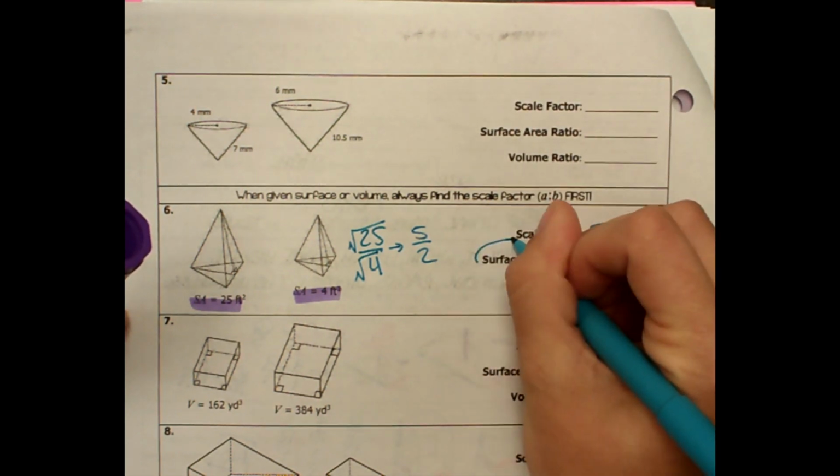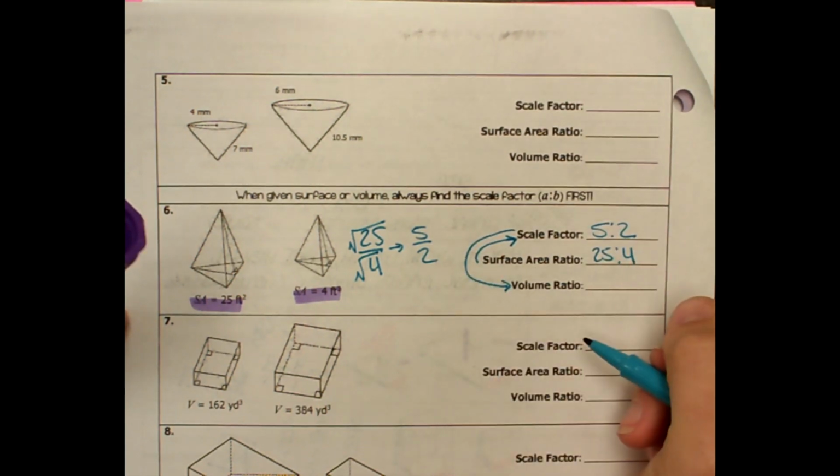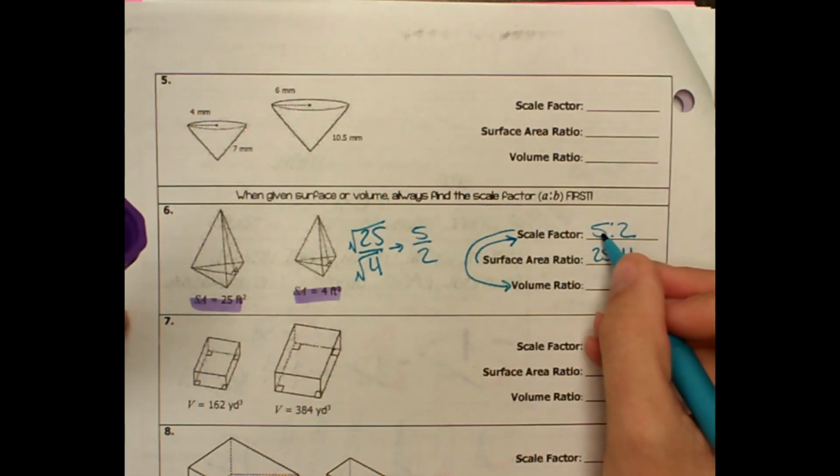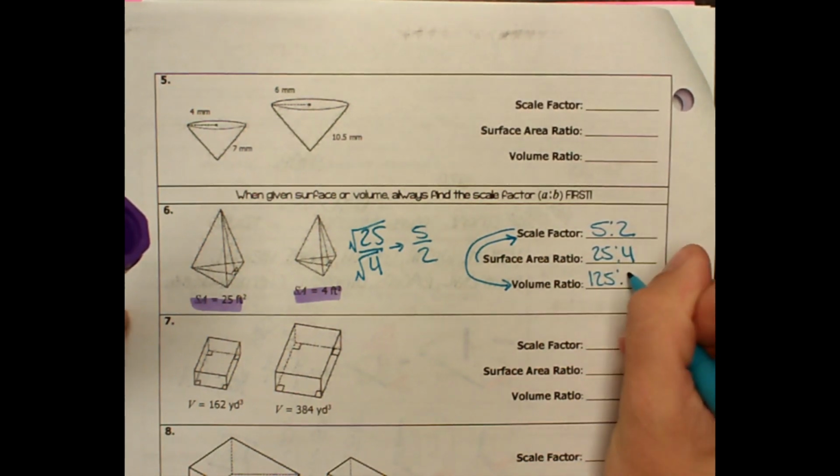They told us that our surface area ratio was 25 to 4. So starting here, you had to go back to your scale factor. Now you have to go down to the volume, so now it'd be cubed. So 5 cubed is 125, and 2 cubed would be 8.